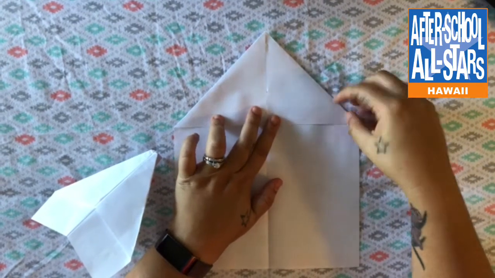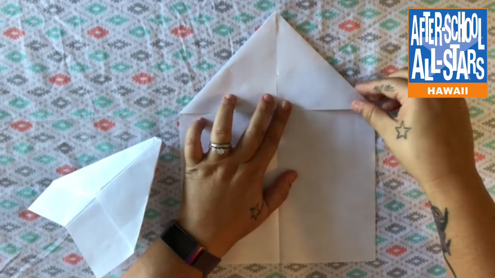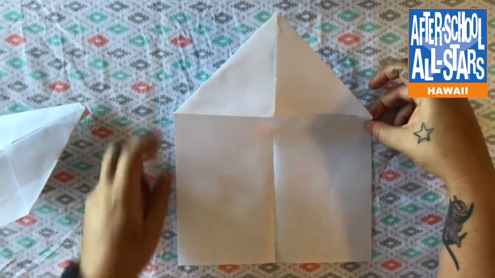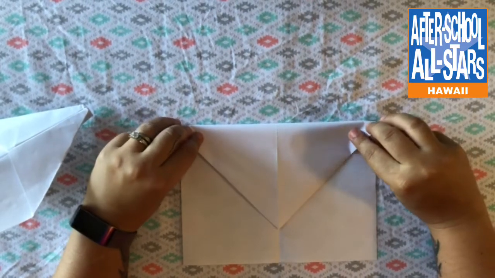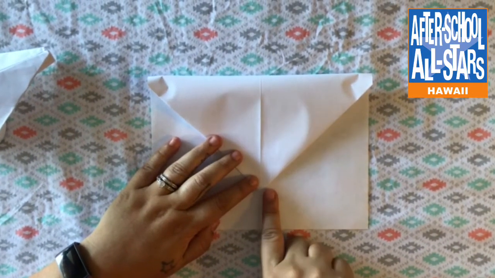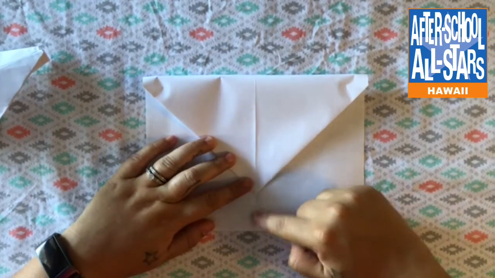And then what you're going to do, I like to measure about a finger worth of space, about that. And I'm going to note it on my paper. I'm just gonna move this plane out of the way real quick. And I'm going to fold it over. So you'll be looking at maybe 1.5 inches of space left on the top of the paper to where the point meets.